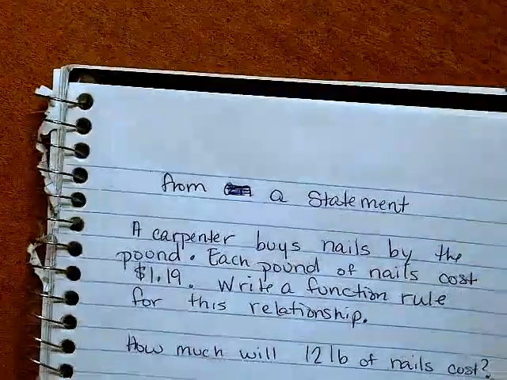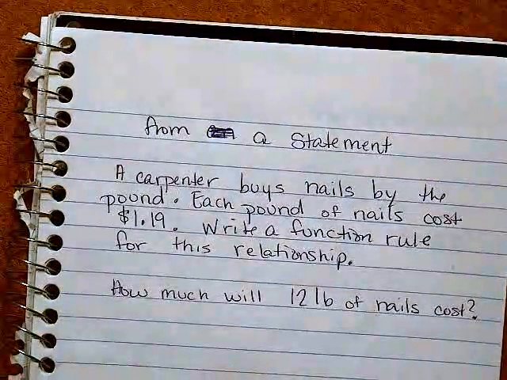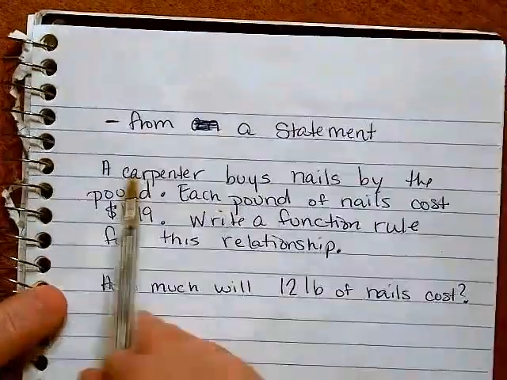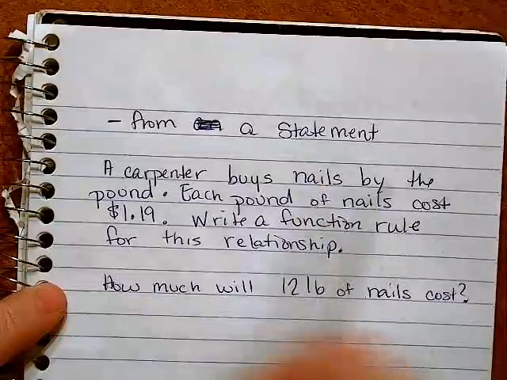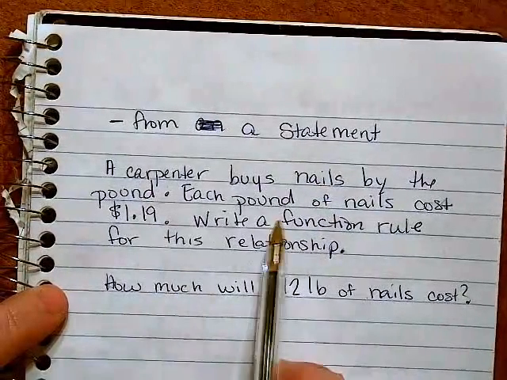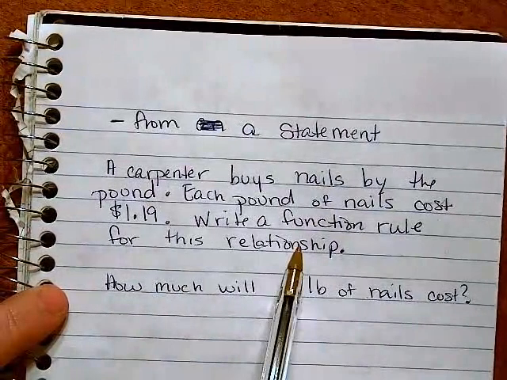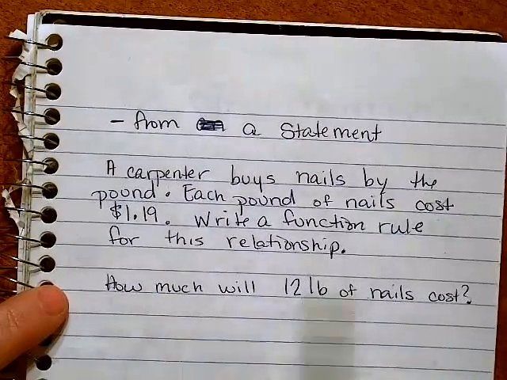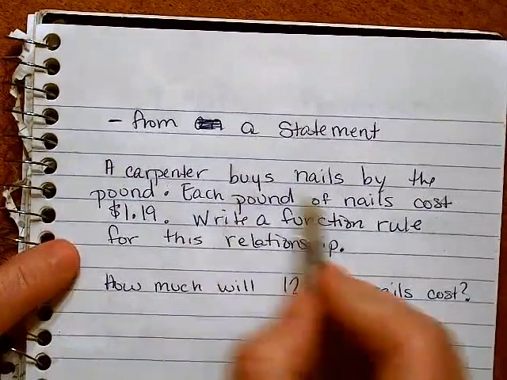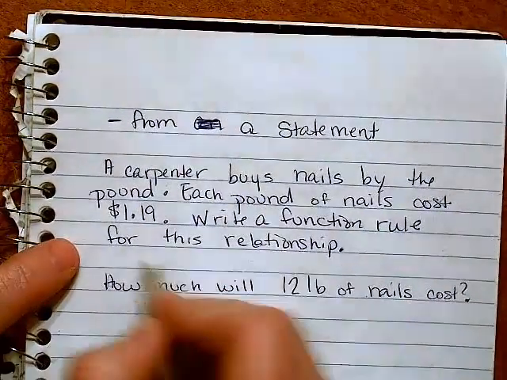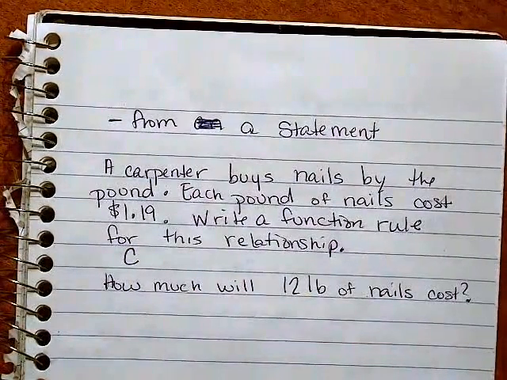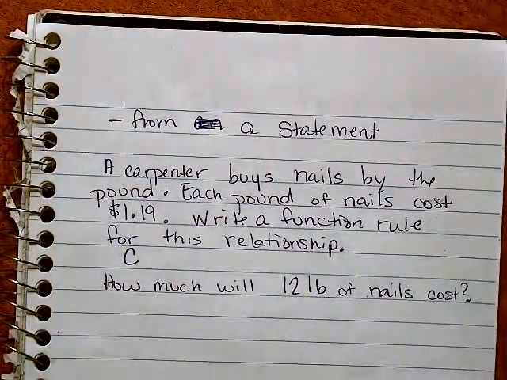Okay, back at it here. We're also going to have to write a function rule from a statement. So let's look at this example. A carpenter buys nails by the pound. Each pound of nails costs $1.19. Write a function rule for this relationship. Okay, and then figure out how much 12 pounds of nails will cost. Well, let's see. What's the cost for that many pounds of nails?